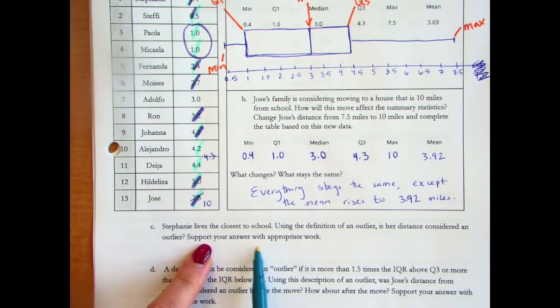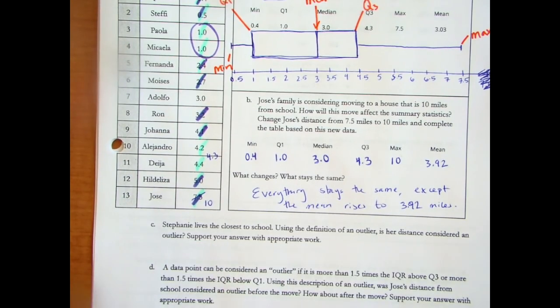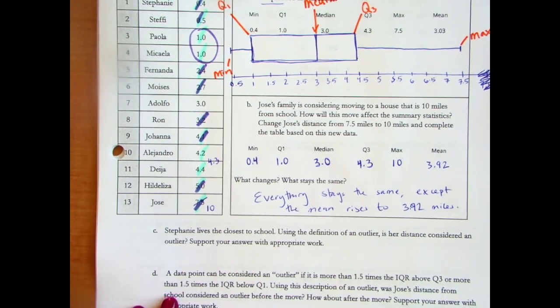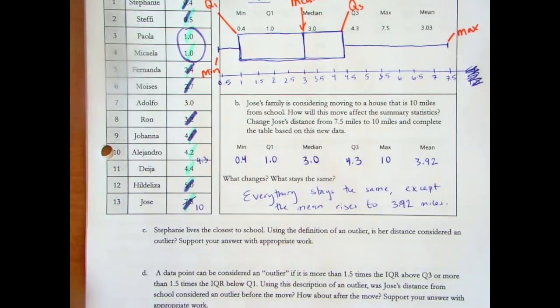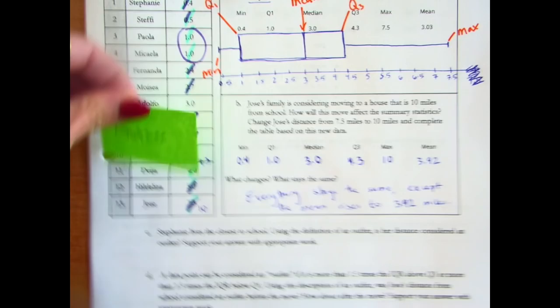So it's either 1.5 times the IQR less than Q1 or 1.5 times the IQR plus Q3. So Stephanie lives 0.4 miles away.